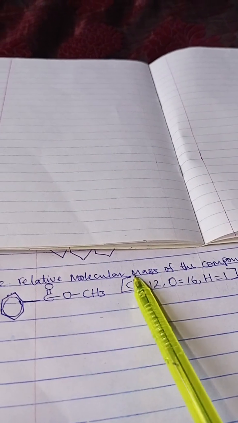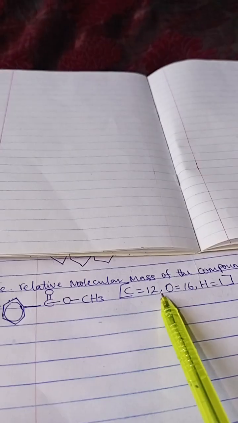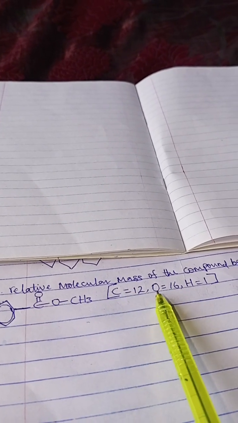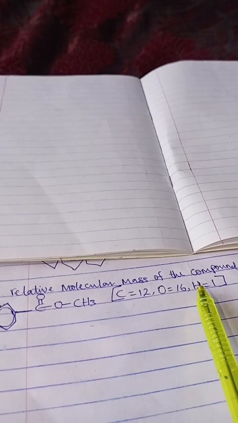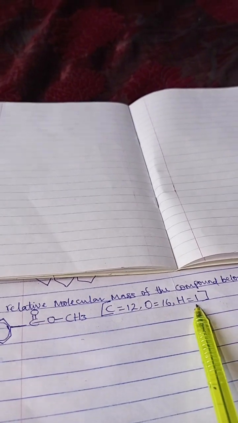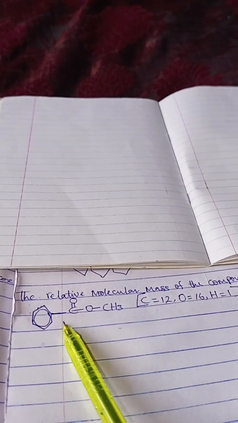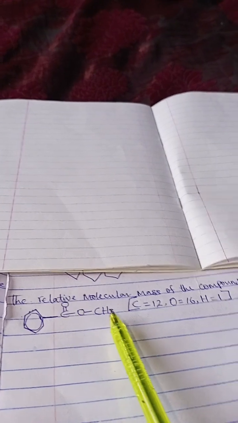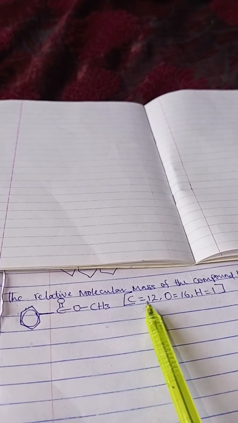Now, they give you carbon C is equal to 12, which is the atomic mass of carbon 12, atomic mass of oxygen 16, atomic mass of hydrogen 1. So here we have carbon, oxygen, and hydrogen. So these are the atomic masses. Now, they say you should find the relative molecular mass. So what are you going to do? You write solution.